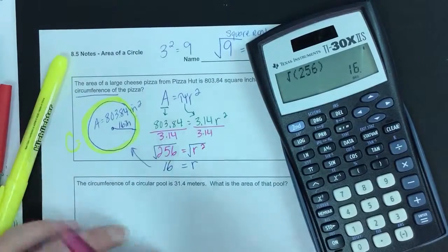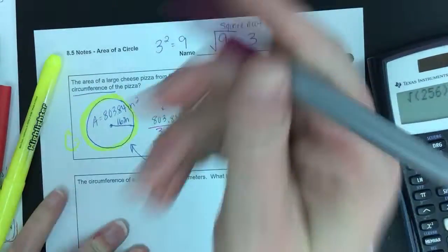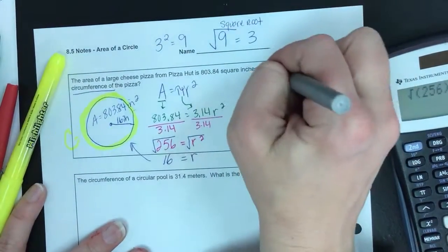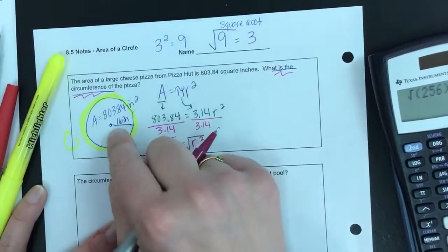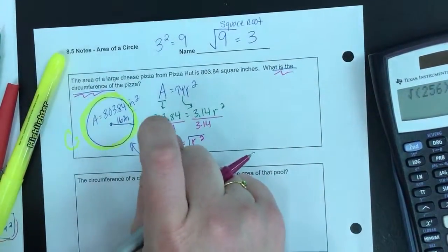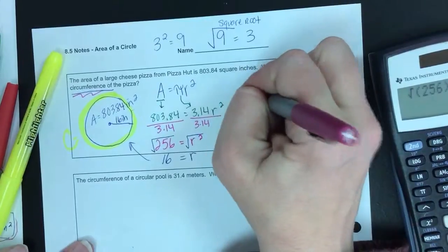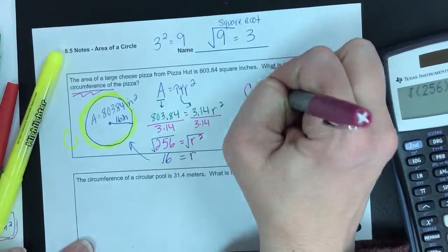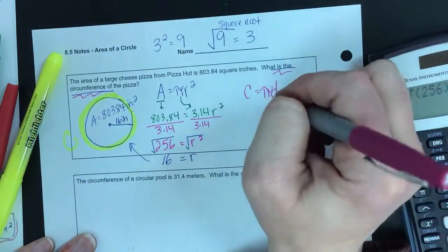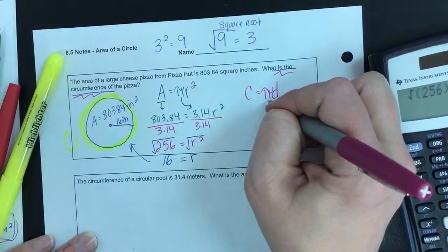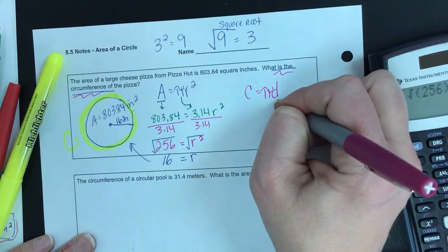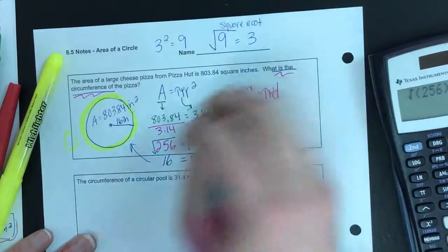Now, if that's the radius, their question isn't what's the radius. We solved for what we didn't know. Their question is, what is the circumference? Can we find the circumference if we have the radius? Well, sort of. Circumference equals pi times d. Do we know what pi is? Yes. Do we know what d is? Not specifically, but can we figure it out?